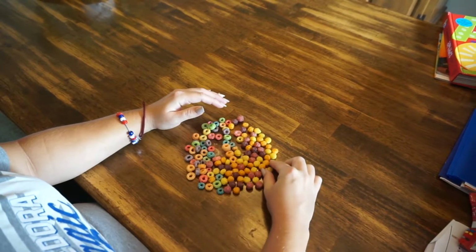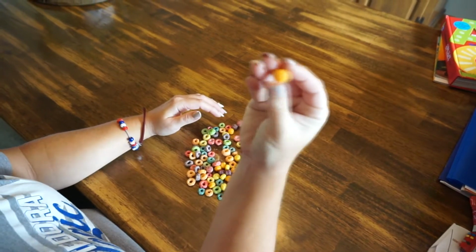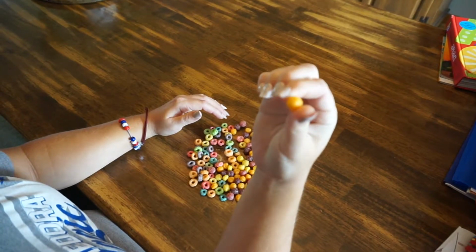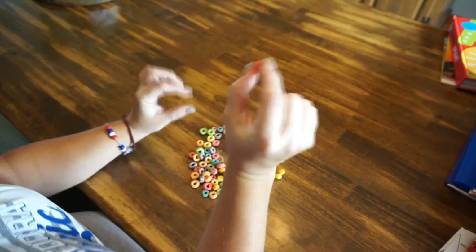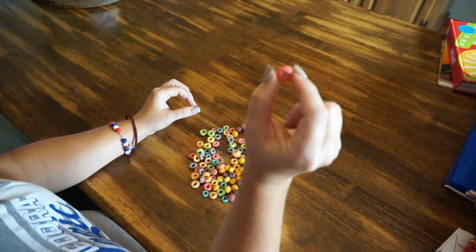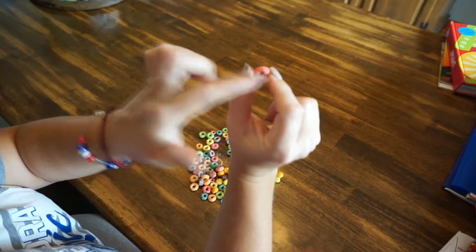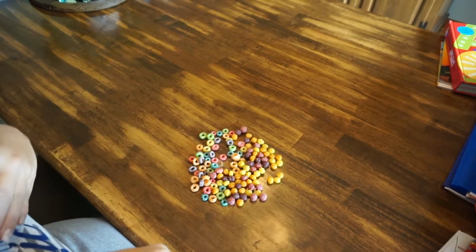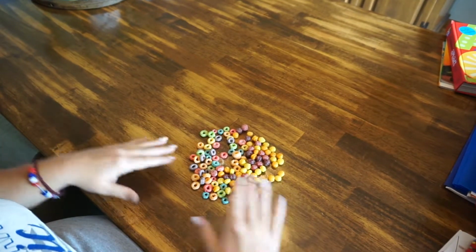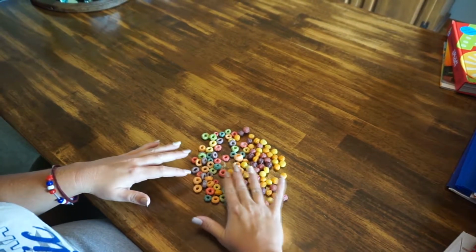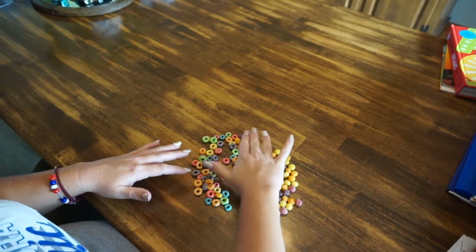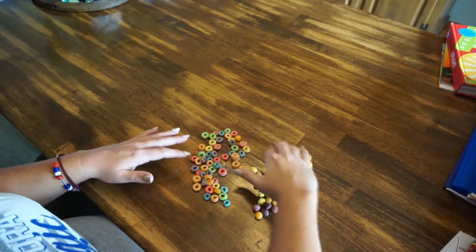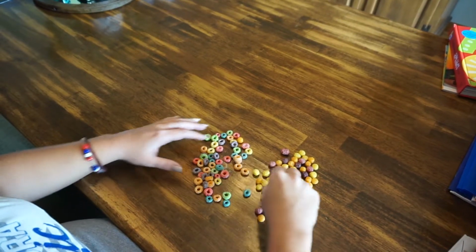I notice some are round spheres, they are round balls, and some of them look like the number 0 or the letter O. They have a hole in the middle. So the first way that I would sort these is I'm going to take all the spheres or the balls and put them in one category.